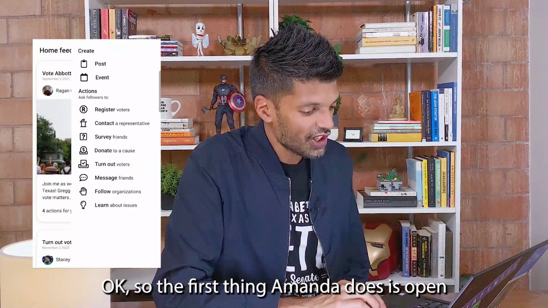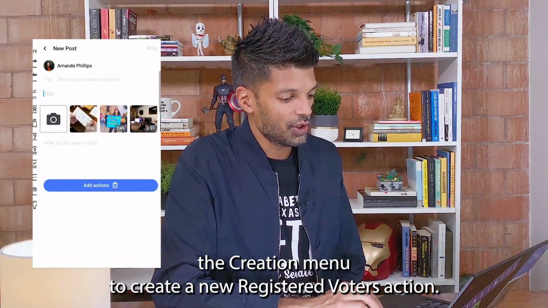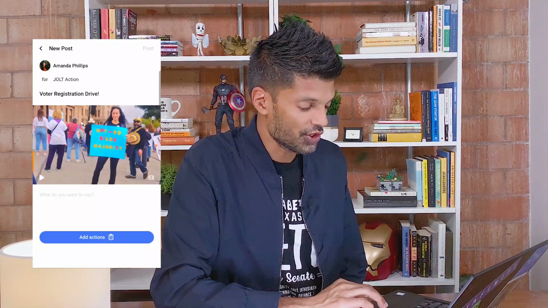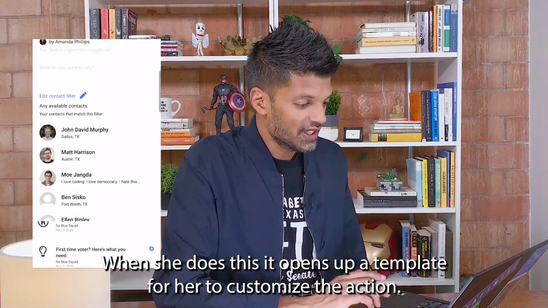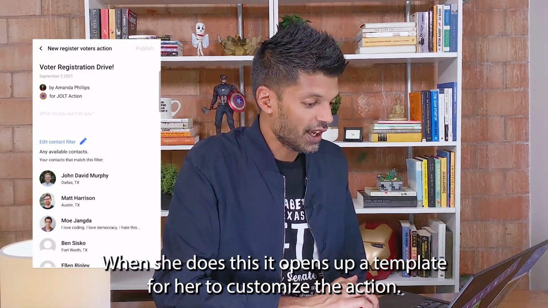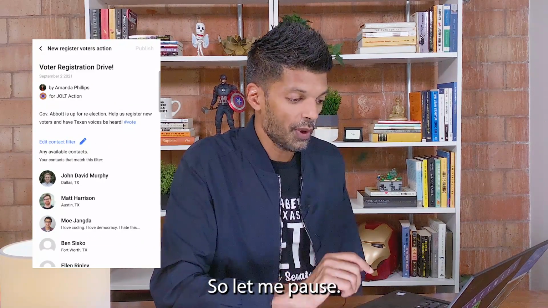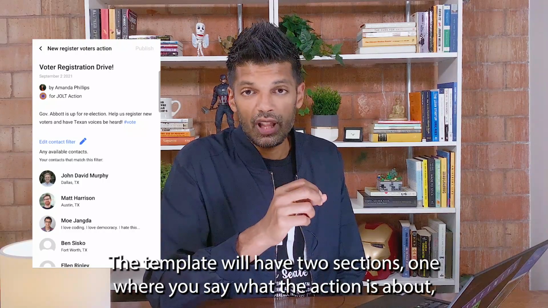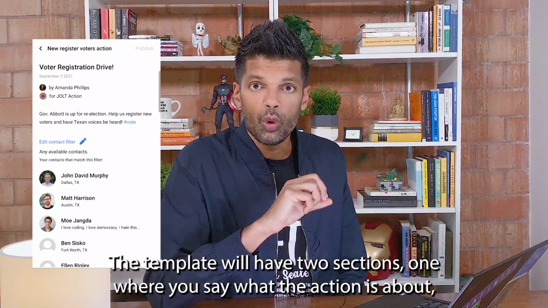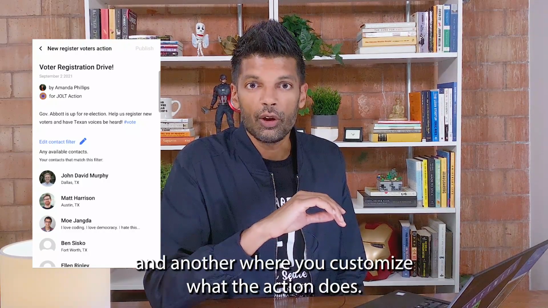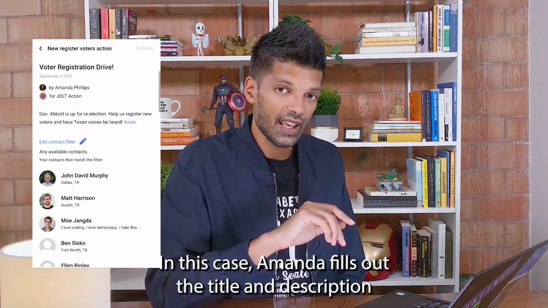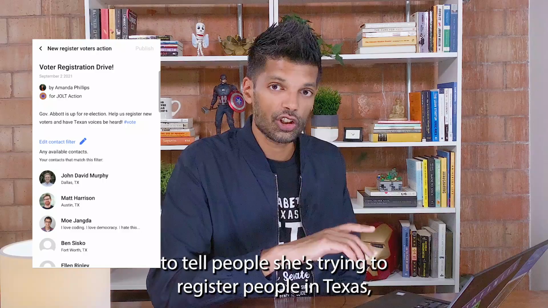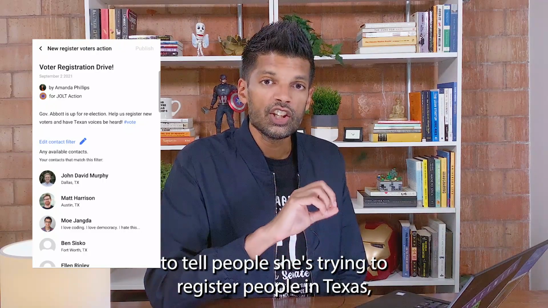Okay, so the first thing Amanda does is open the creation menu to create a new registered voters action. When she does this, it opens up a template for her to customize the action. So let me pause. The template will have two sections. One where you say what the action is about, and another where you customize what the action does. In this case, Amanda fills out the title and description to tell people she's trying to register people in Texas.